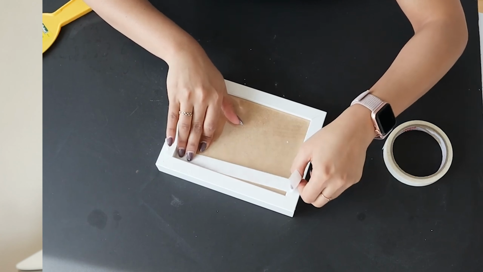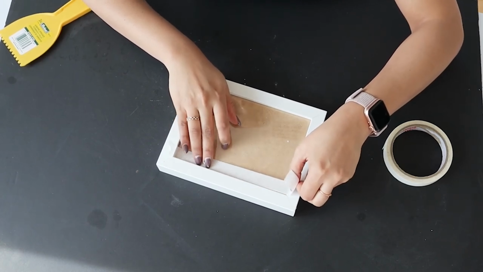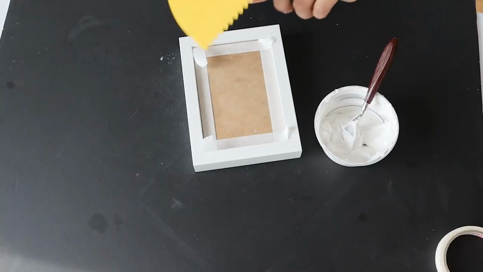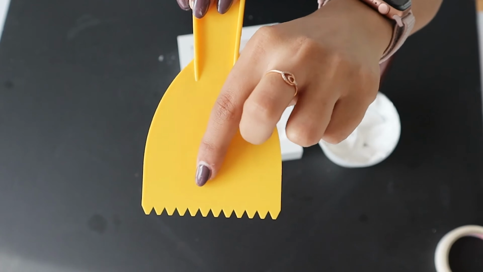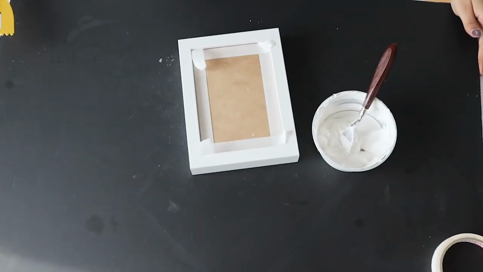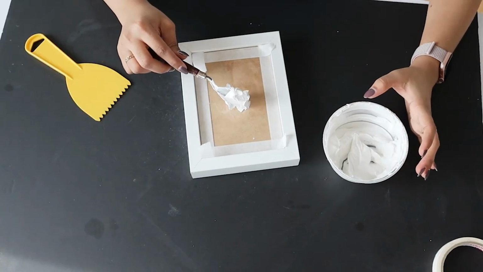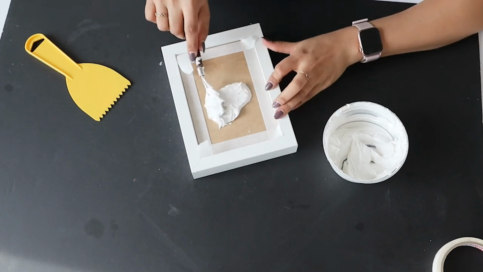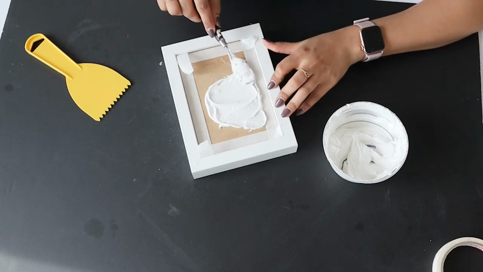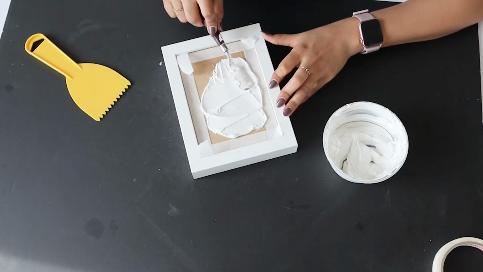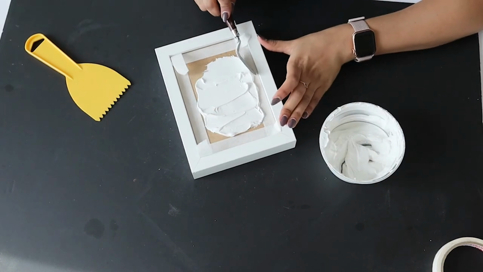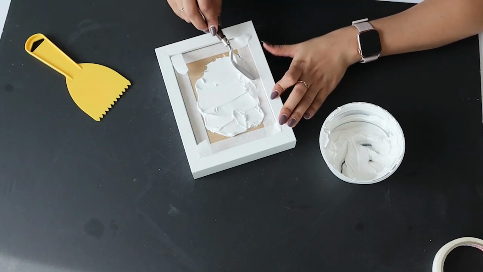So to get started, I first used a masking tape to mask my frames that I was going to use for textured art, so that I can have an extra space when my design is done. And if I would like to do anything else, I can do that in that space, or maybe I can leave it empty. After that, I started to spread my textured paste on the frame.